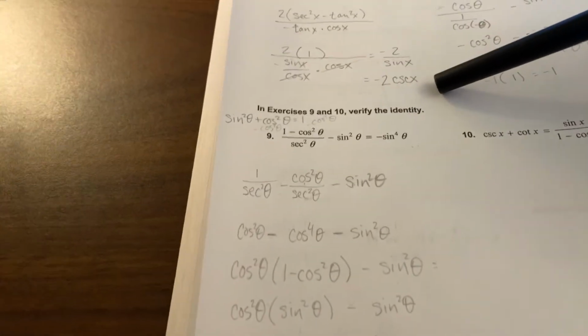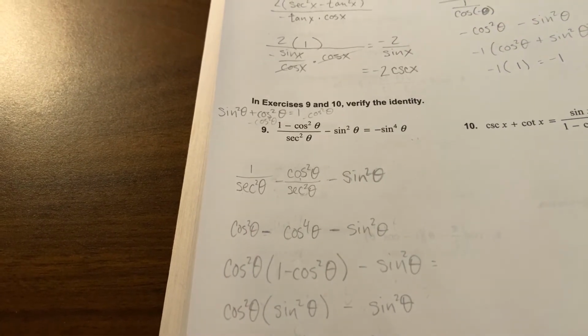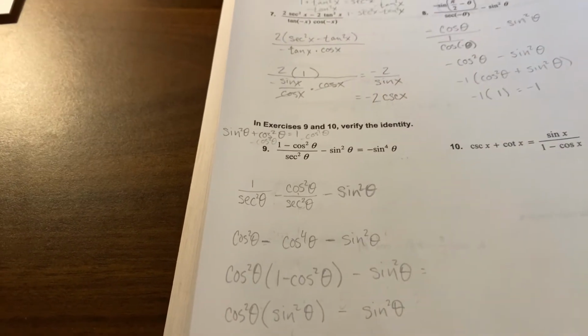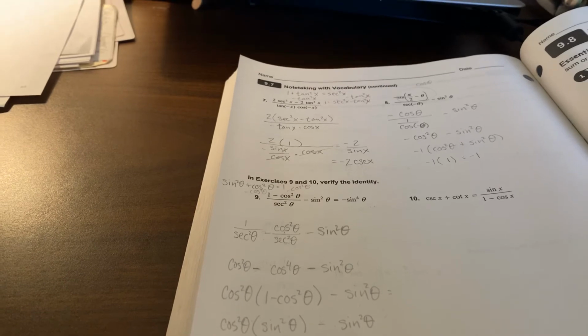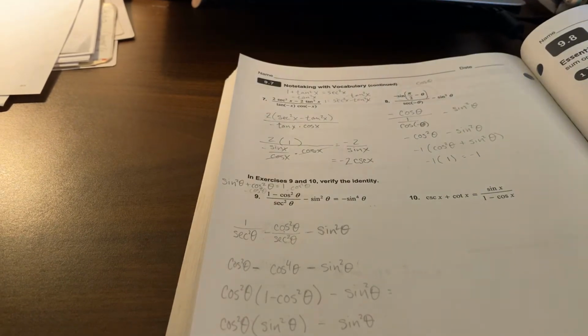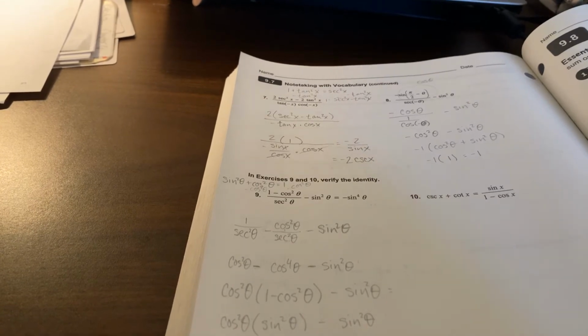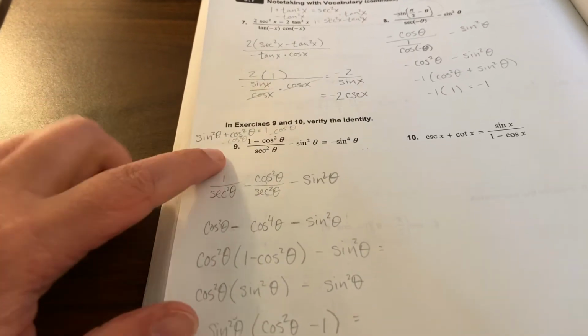And now I want to look at one of these verify the identity problems. These problems are tricky because there's more than one way to do them. There is more than one way to do these problems. And so you can have multiple correct ways. There's also multiple wrong ways to do these problems. But let's take a look.